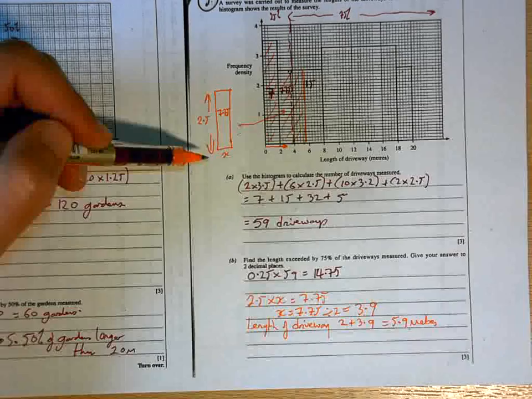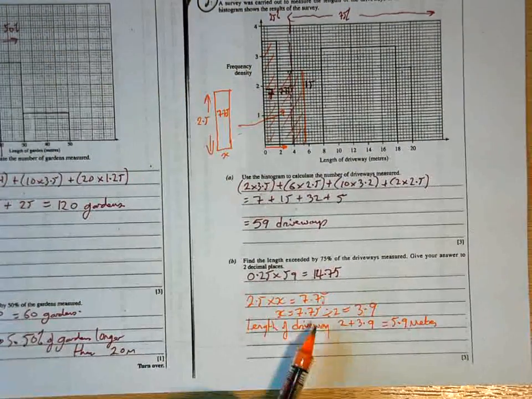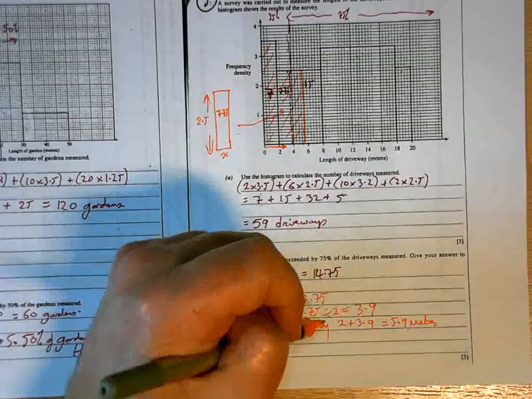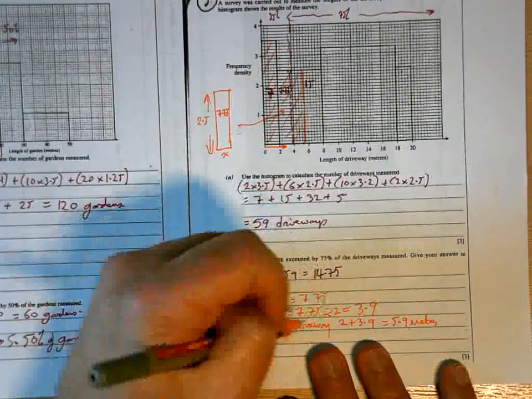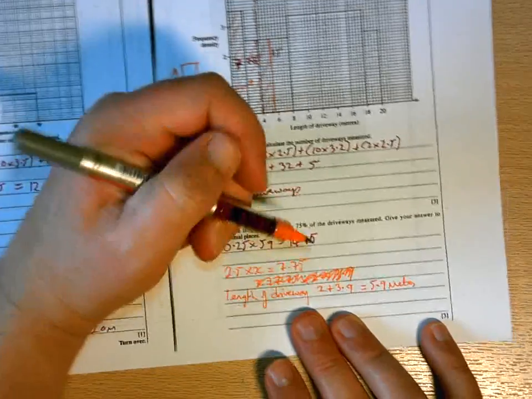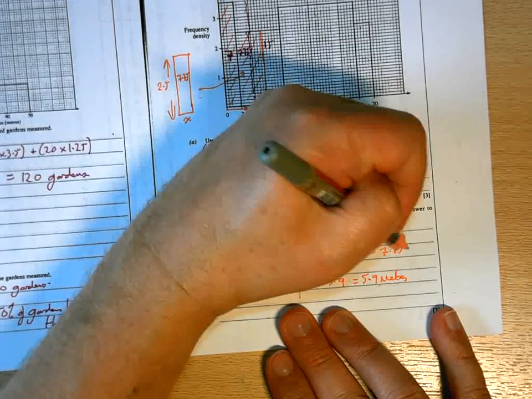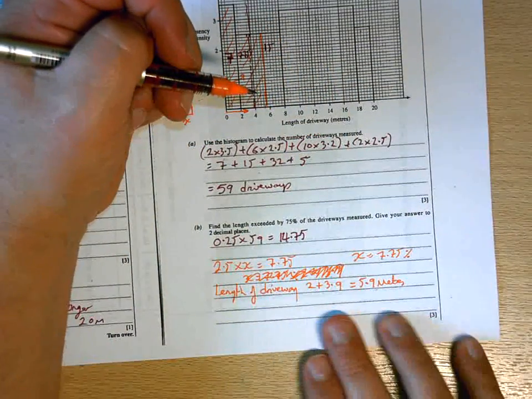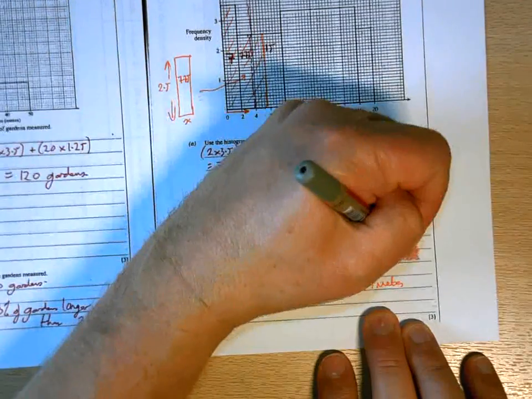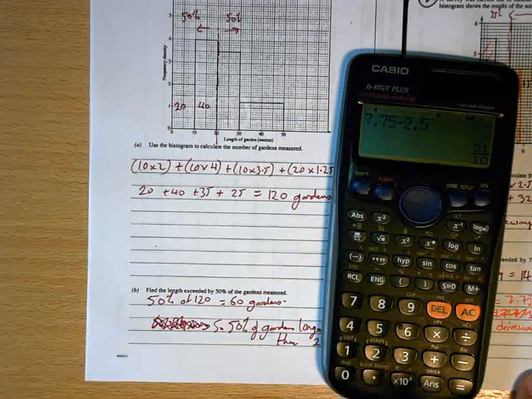So 7.75 divided by 2.5, I got that wrong there, let me write that again: 7.75 divided by 2.5 equals 3.1.